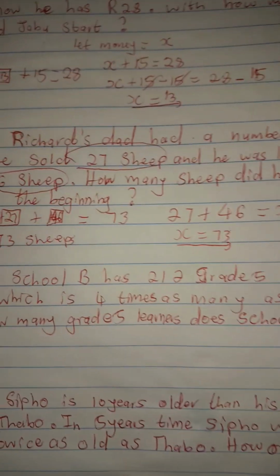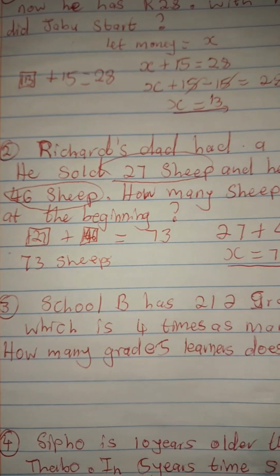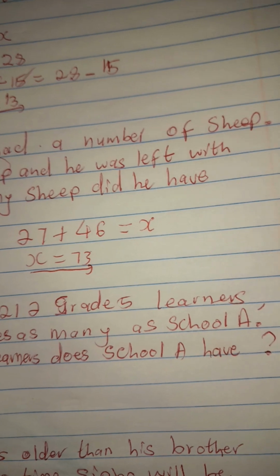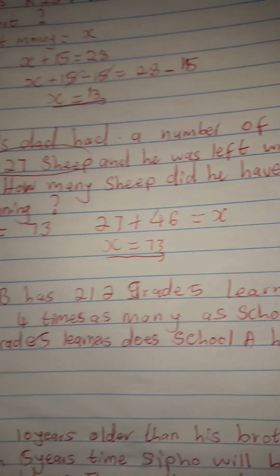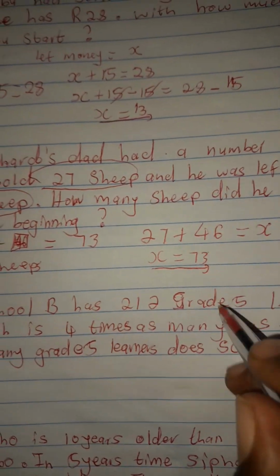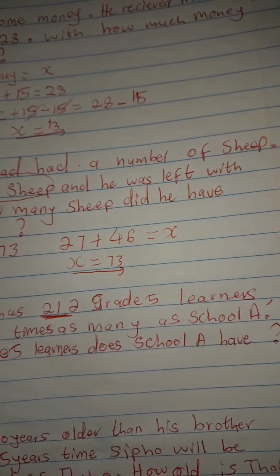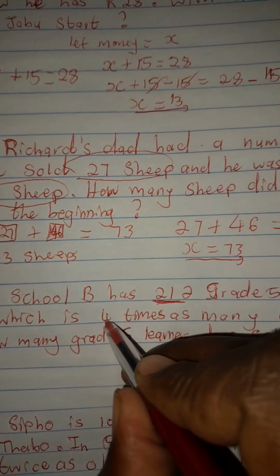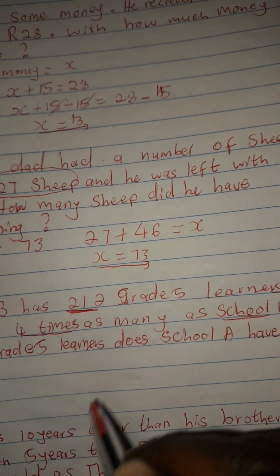Guys, let's go to number 3 now. School B has 212 grade 5 learners, which is 4 times as many as school A. How many grade 5 learners does school A have? Let's analyze the problem. We are being told that school B has 212 learners, which is 4 times as many as school A. We don't know the learners at school A.